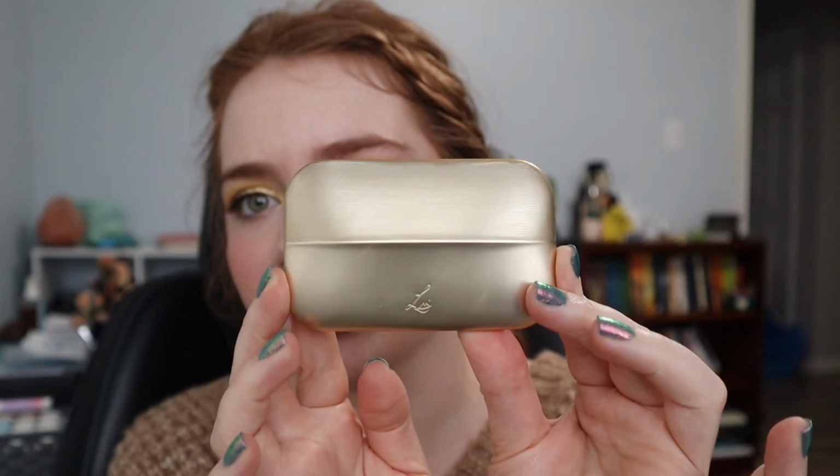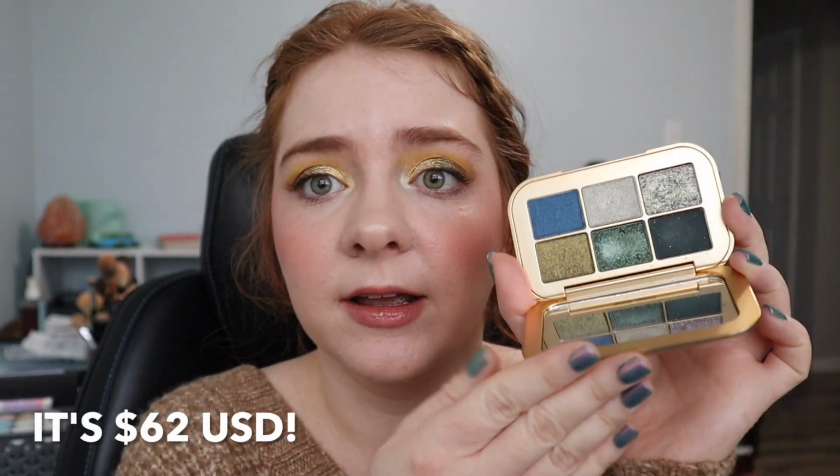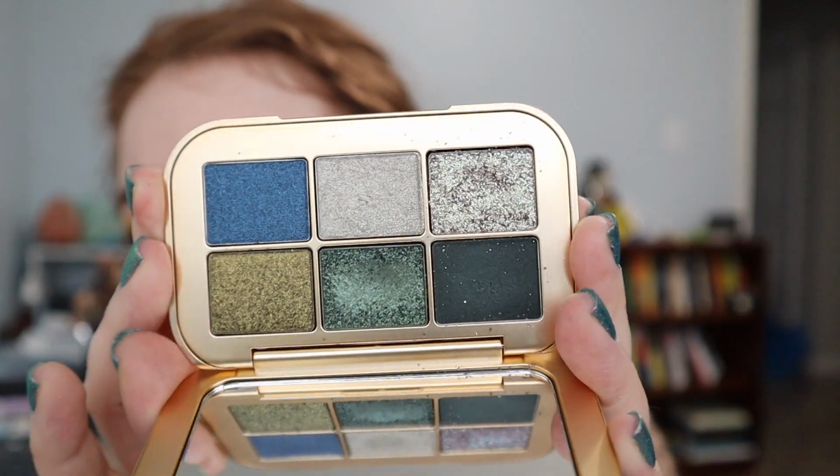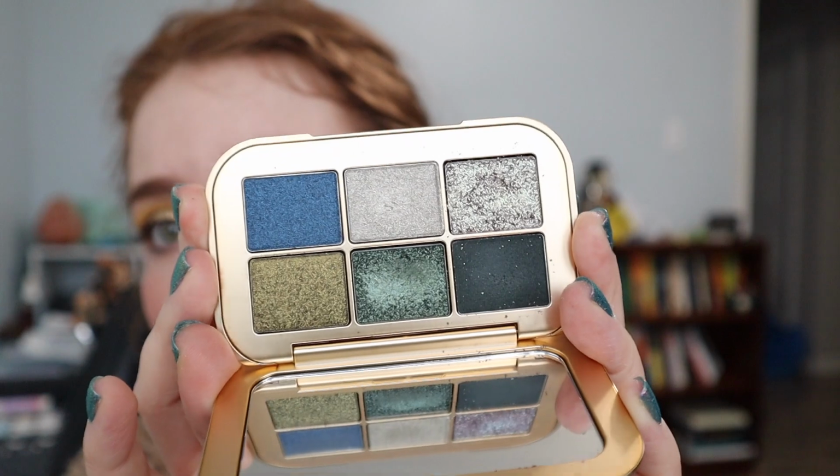This is the Sorcery palette from Lisa Eldridge. I bought it when it first launched, and I think I looked it up. I think it's like $68 for 6 shadows, which is absolutely ridiculous. But I bought it, and I really love this color story. I love this palette. The formula is really, really good. So I'm really excited to play with it.